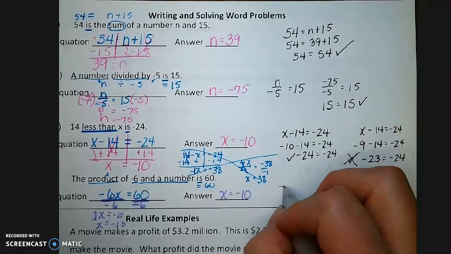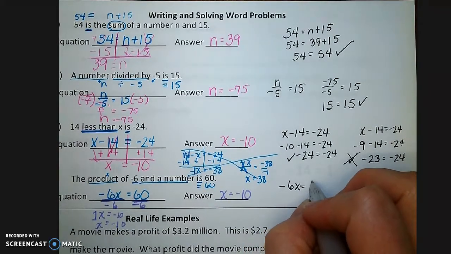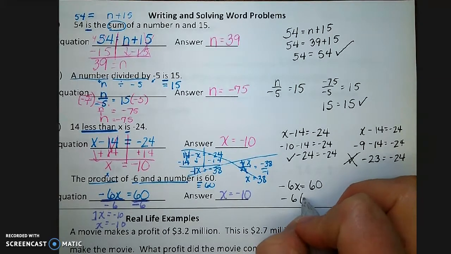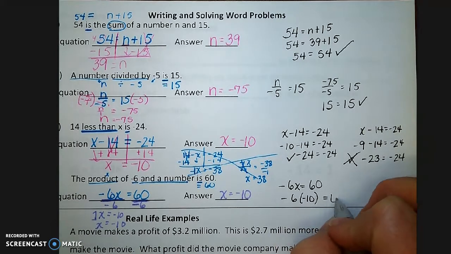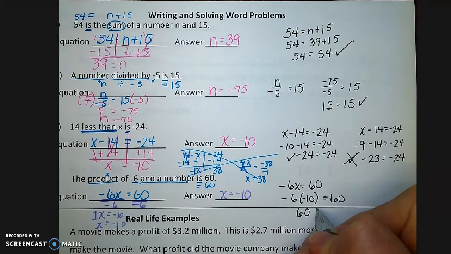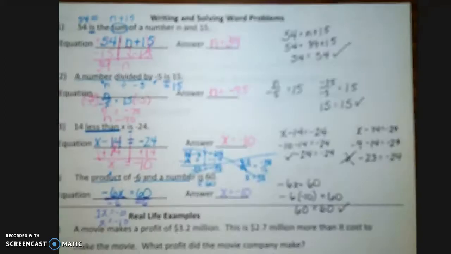Coming right down here to my last one then, hopefully plugging an incorrect answer in there did not confuse anyone. Negative times a negative, again, is a positive. 6 times 10 is 60. And that checks, and I get my correct answer.